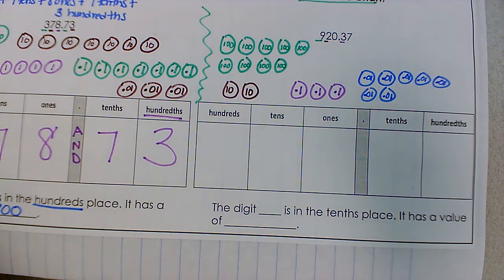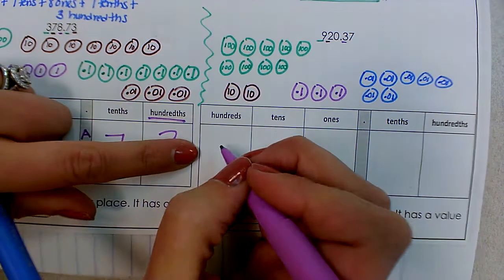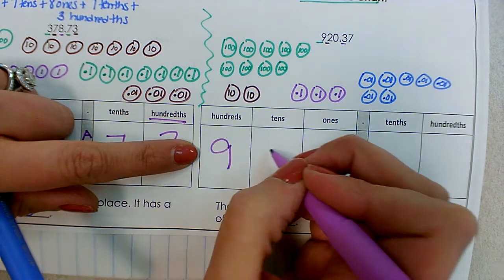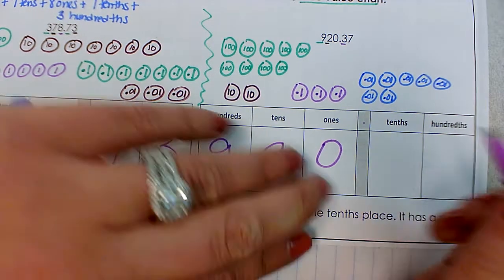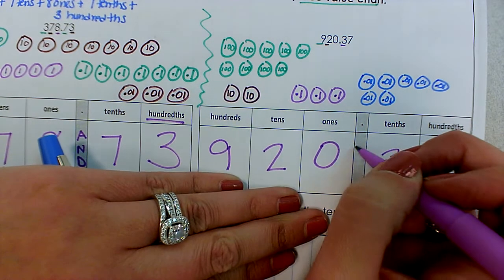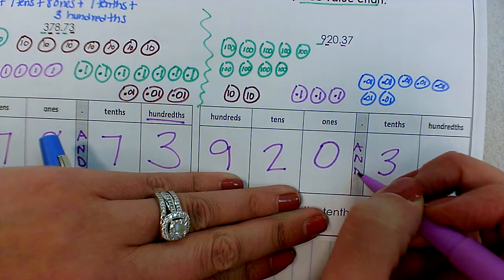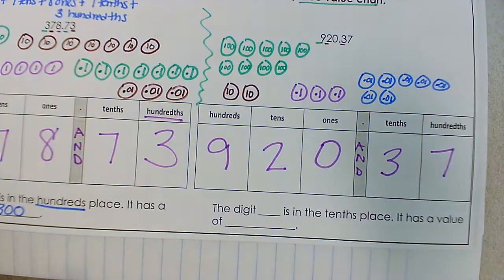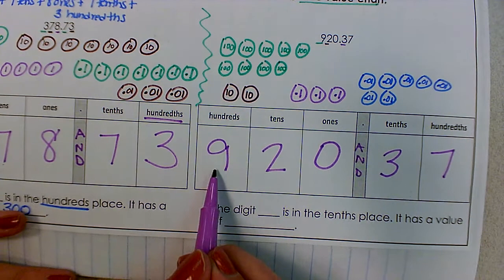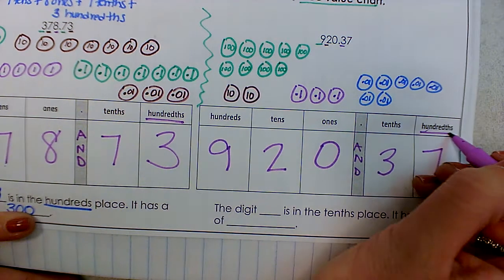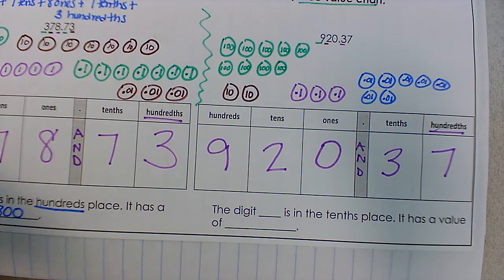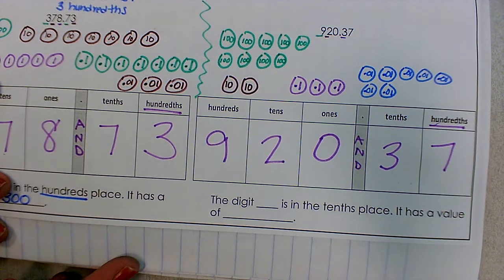And so I'm going to stretch out, again, expand my number. So in the hundreds, I have 9. 2 is in my tens place. I don't have any in my ones. The tenths is a 3. Remember that decimal says and a 7 in the hundredths. So when I read this, it says 920 and 37 hundredths. We always say that last place value that's filled.